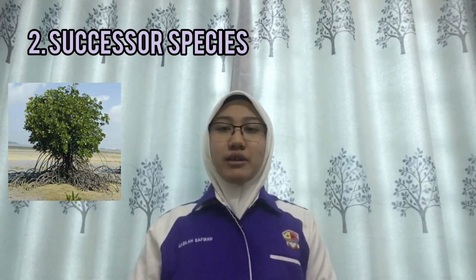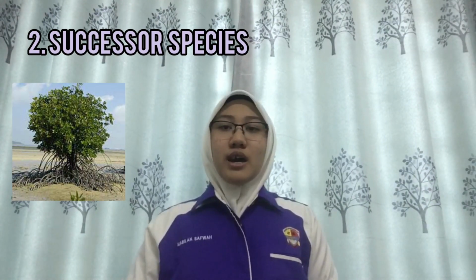And the second one is succession by Rhizophora sp. The higher, drier and compact soil favors the growth of Rhizophora sp. The prop root system traps mud and silt. Humus is formed from decaying leaves of Rhizophora sp and dead pioneer species. The soil is compact, firmer and fertile. The shore level is raised. The soil is drier and less saline.